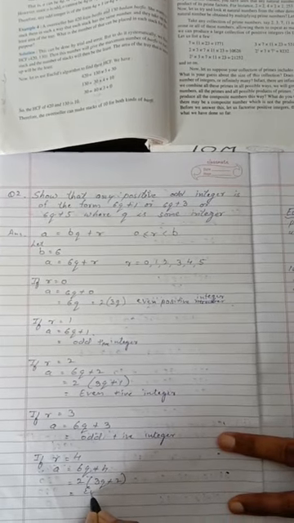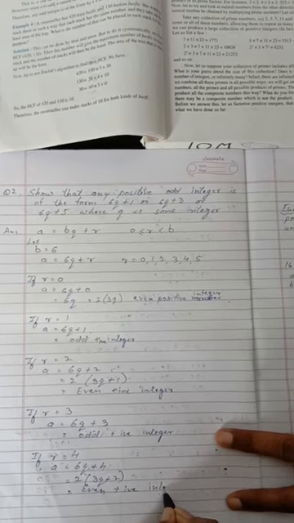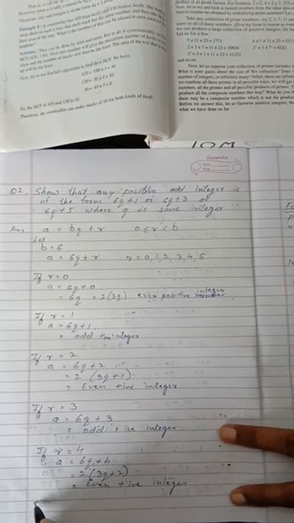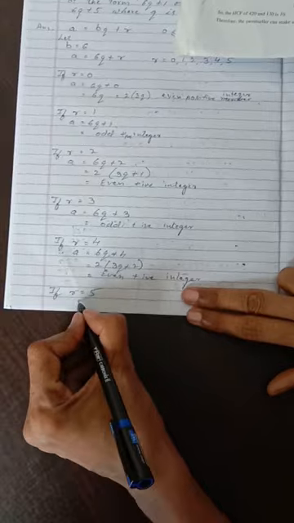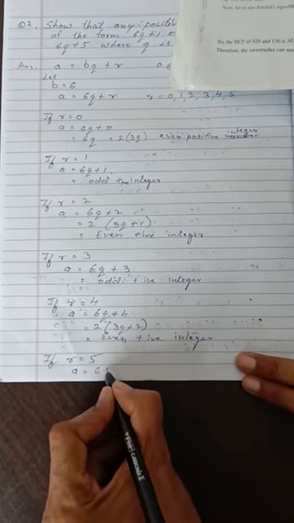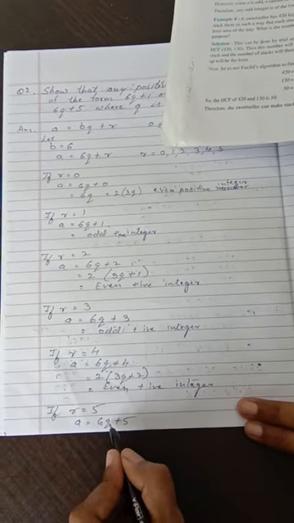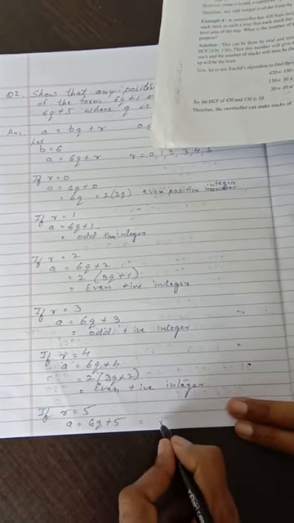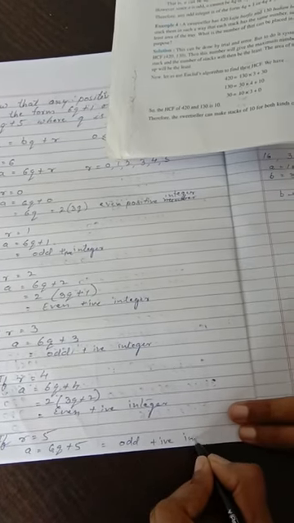So again this is even positive integer. Now the last, if I take R is equal to 5. So I will get A is equal to 6Q plus 5. 6Q is even. Even plus 5 will give me the odd positive integer.